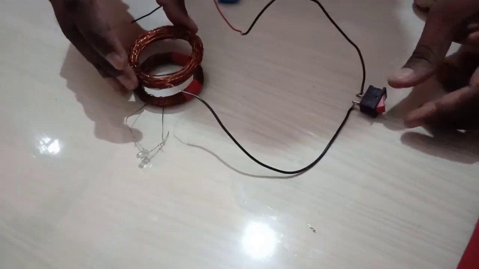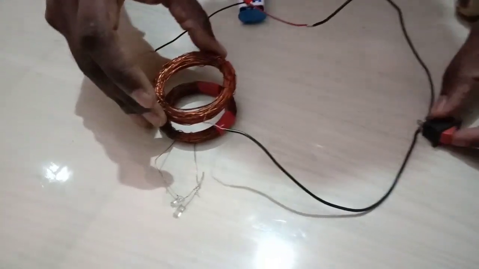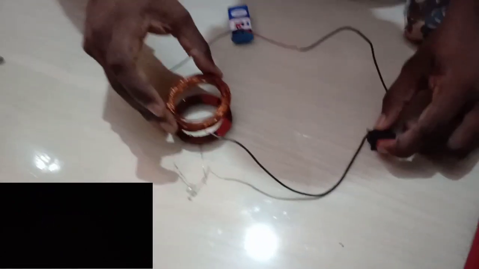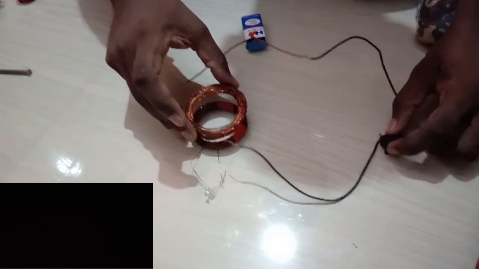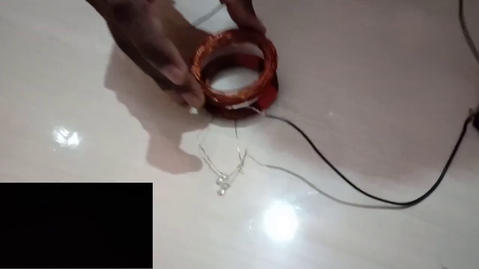Now what I am doing is closing the switch and opening the switch. I am changing the position of the switch to on and off, so that the current through the first coil changes. I just kept the first coil just above the second coil. I am not moving it, but I am changing the switching position on and off. When I change the switching position, there will be a change in current flowing through the first coil, by which a change in magnetic field is created. Hence, it will create an induced EMF in the second coil.